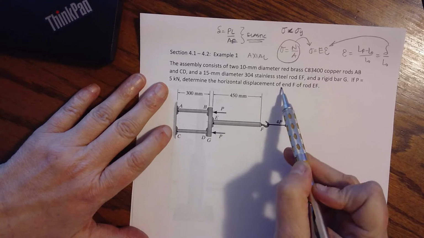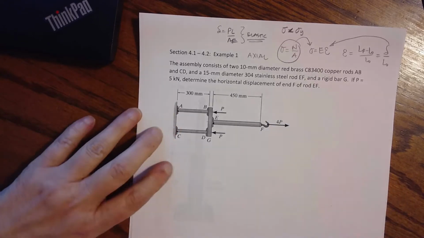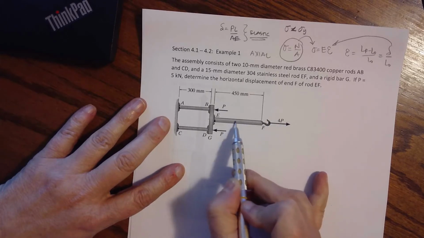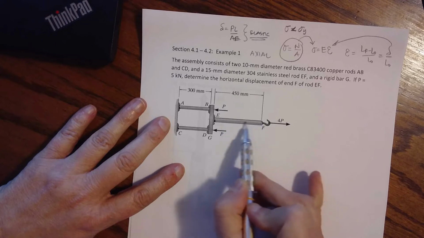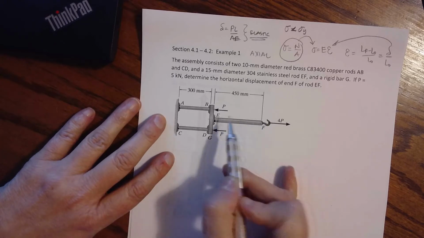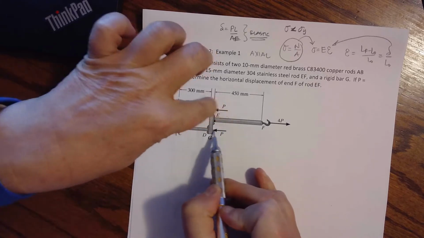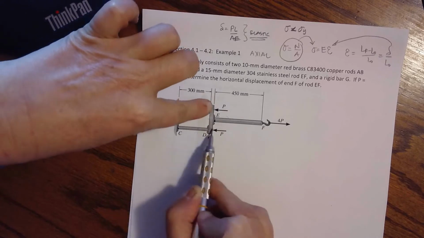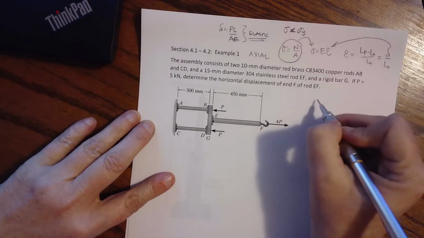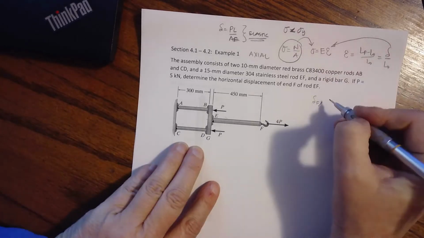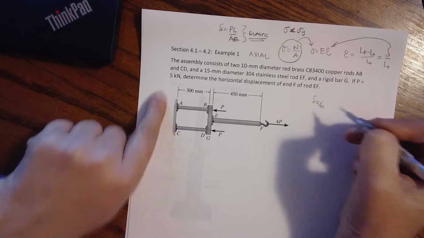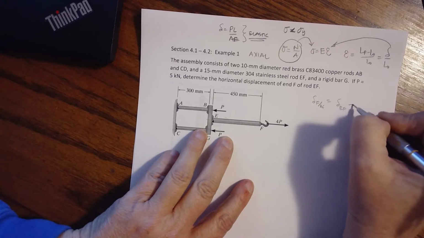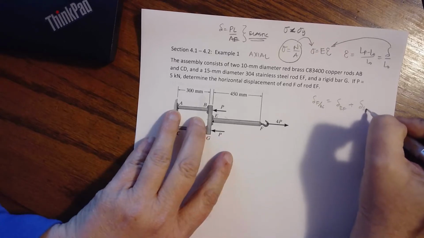Determine the horizontal displacement of end F of rod EF. Okay, so as I pull here on this hook, I can see that's tension. We're going to have a change in this length. We're going to be pulling in this direction. We're also pushing, so we're going to have to look at those values. So these two members could either be in tension or compression. When I'm looking at the overall change in length of F with respect to, we'll call it AC, it's going to come from the change in length from E to F plus the change in length from A to B.